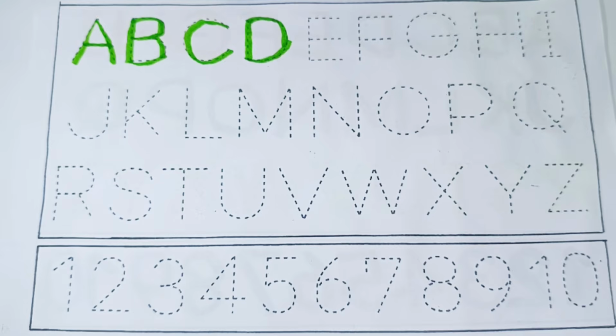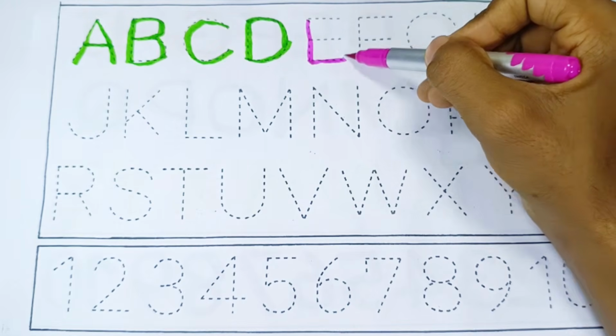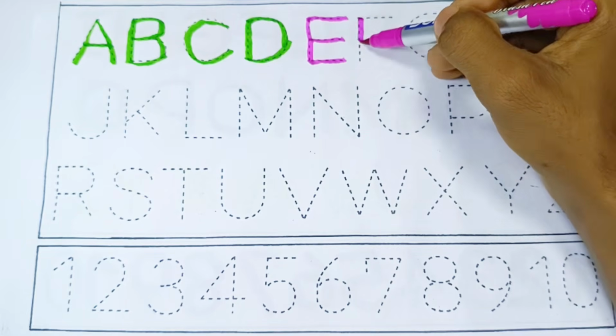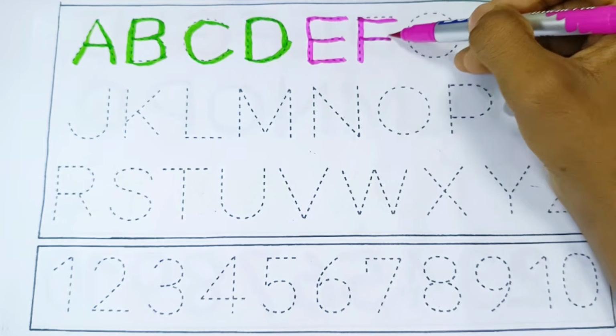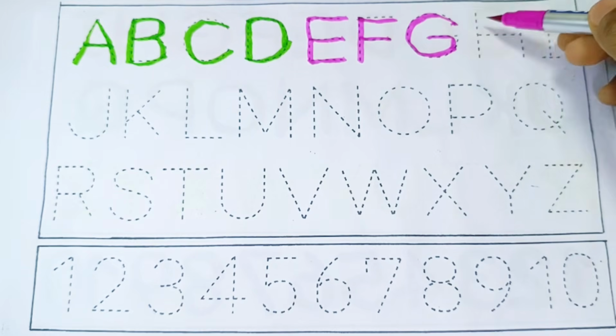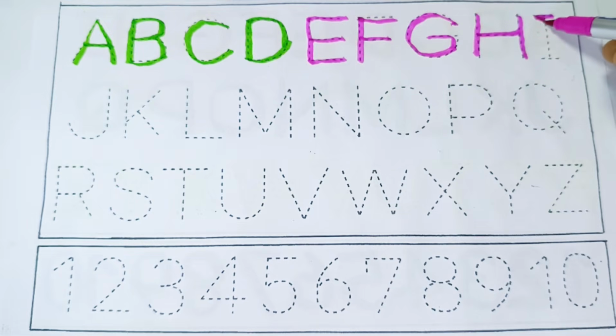The alphabet E. E for elephant. F for fish. G for cat. H for helicopter. I for ice cream. Now you draw J.